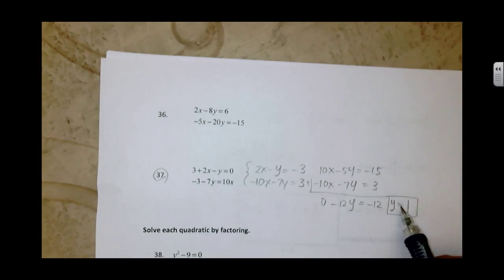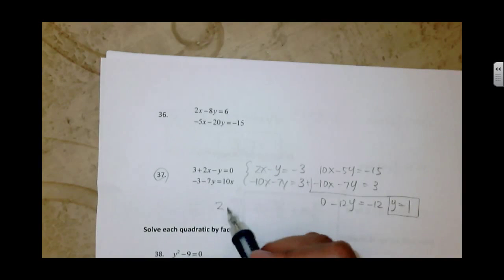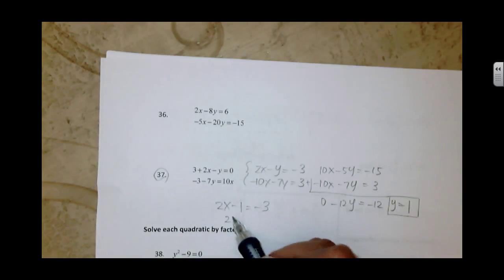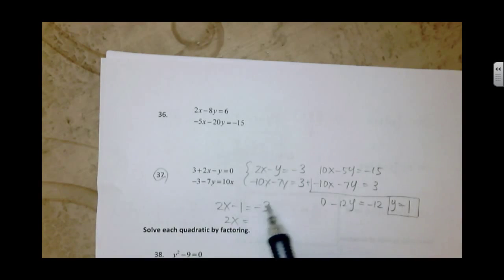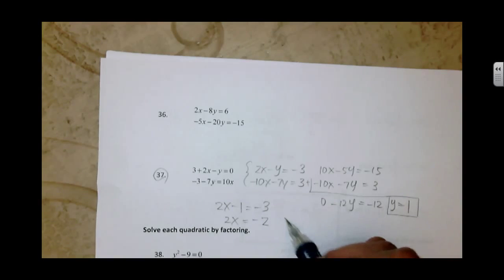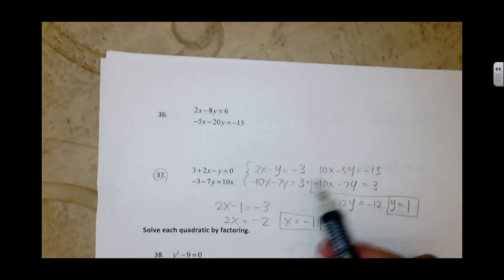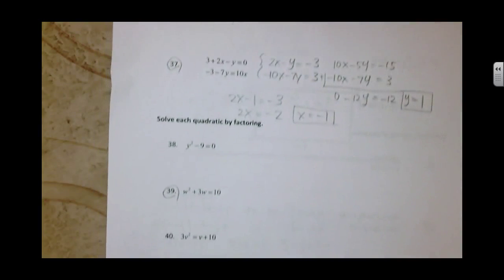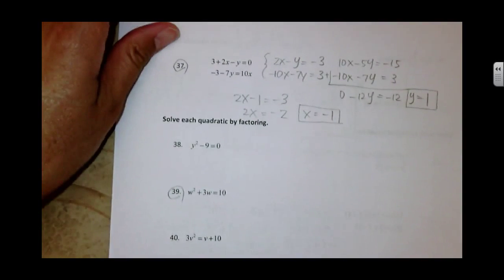Now let's put this into here, and 2x minus 1 equals minus 3. So 2x equals, you add 1 to both sides, so minus 2. So x is minus 1. I think this is a lot quicker than making y equal and substituting it. That's just my preference.